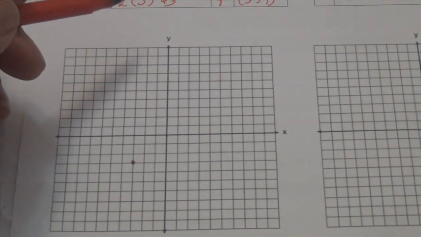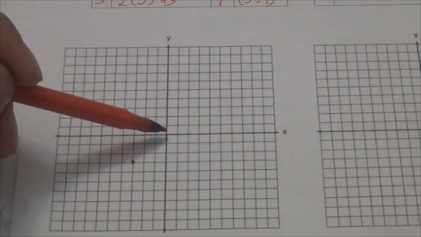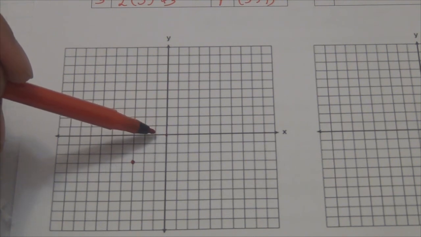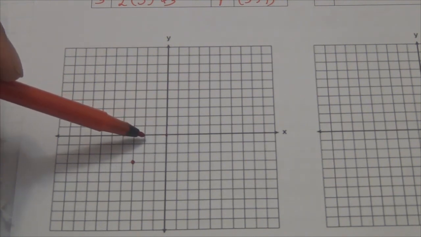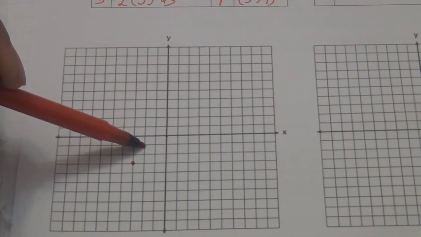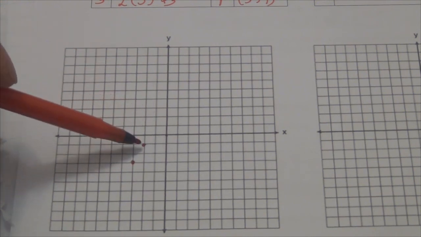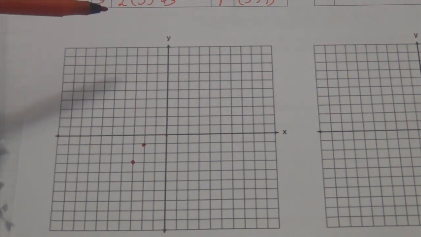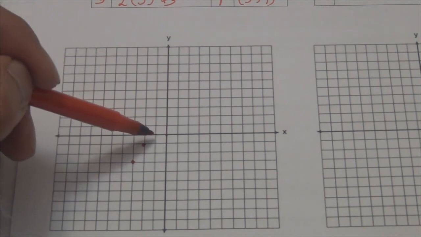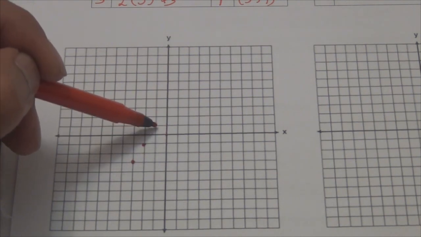Let me go on to -2, -1. So I go to the origin, that's where my starting point is, and -1, -2, and now for the y's, -1. So this is the point -2, -1. My next point is -1, -1. -1 for x and 1 for the y.